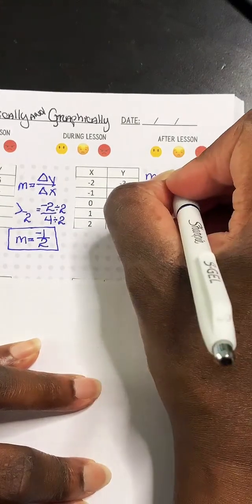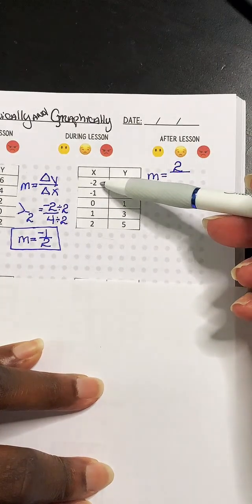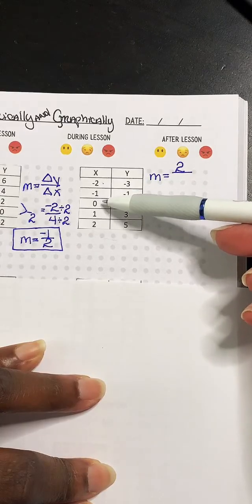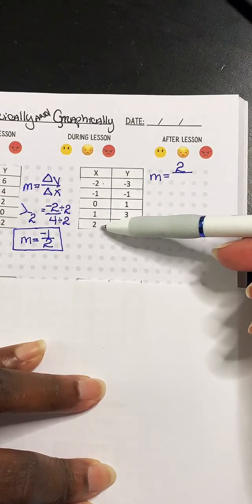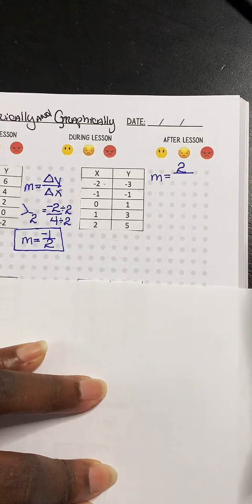That's interesting. All right, so we have our patterns going up by 2. So boom. Now for my x's, we have from -2, -1, 0, 1, and 2. What's the pattern of my x's?